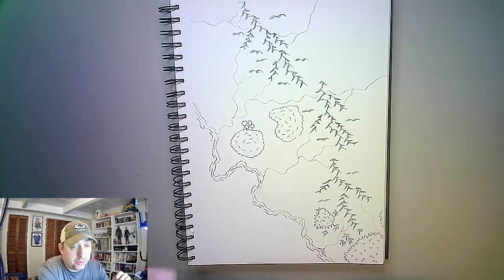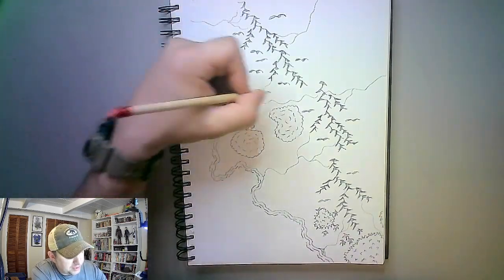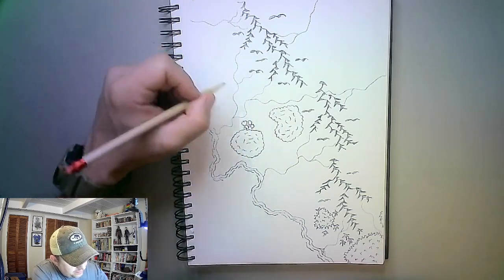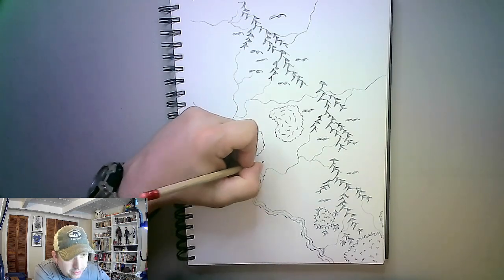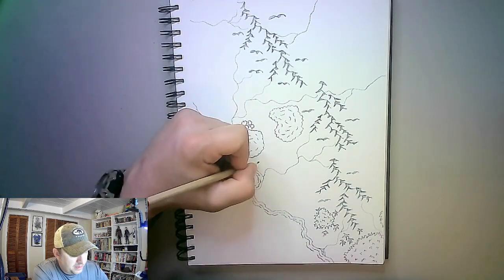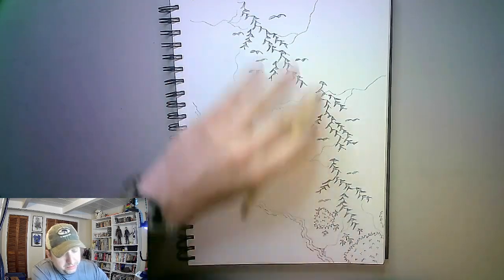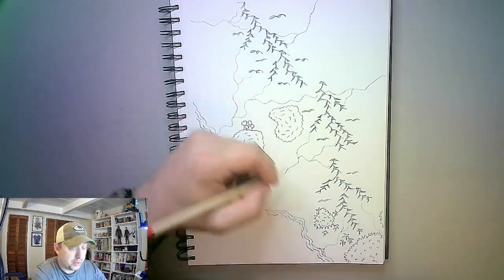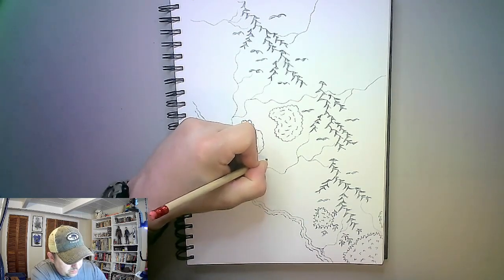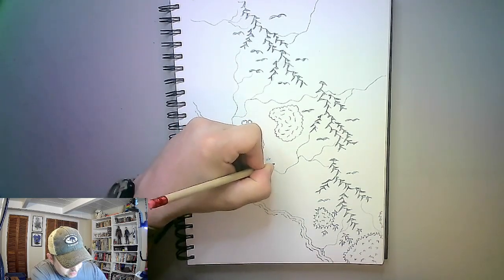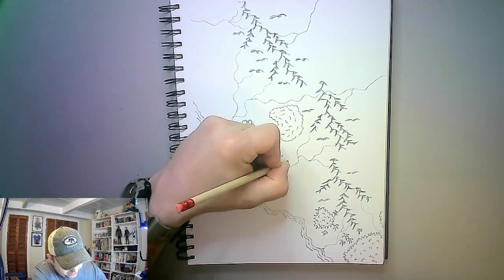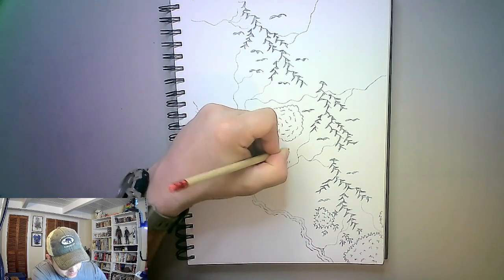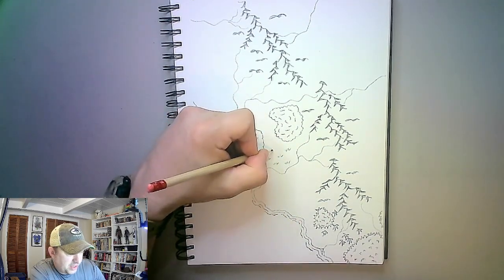But I think we're going to do some grasslands. So the grasslands, again, are very easy. Let's do grasslands here, sort of between the temperate and the tropical. The grasslands are just little lines like that. It's not necessary to indicate your grasslands.